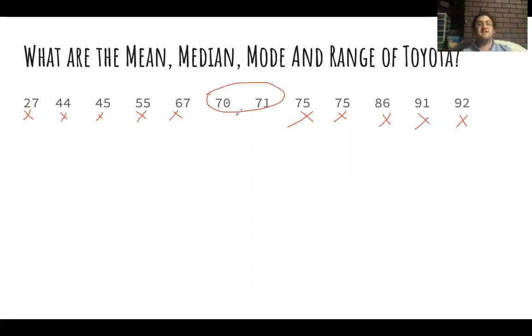And you have 70 and 71. So the median is just halfway between that. So you have a 70.5. And then the mode is 75.